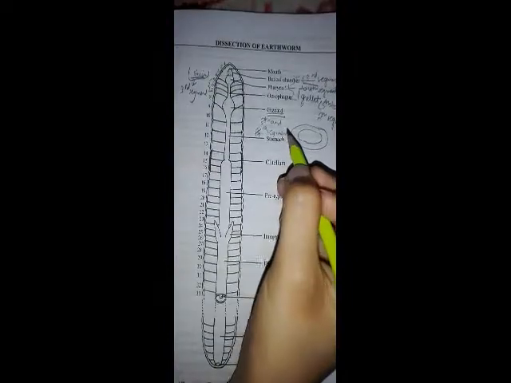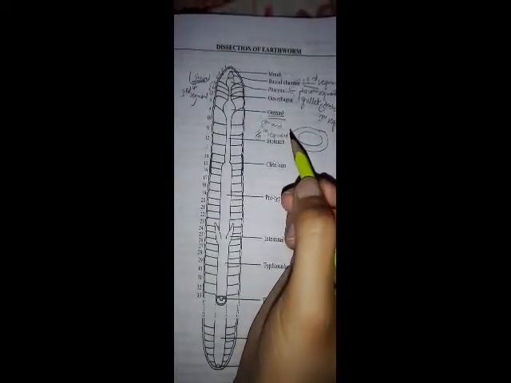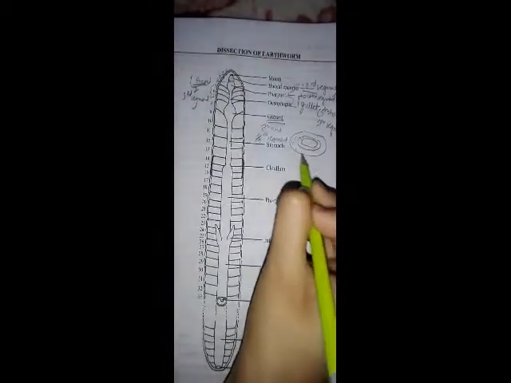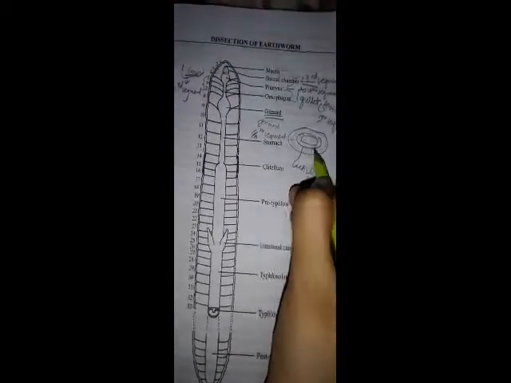It is internally lined with a tough cuticle secreted by the underlying columnar epithelium. This is the columnar epithelium.